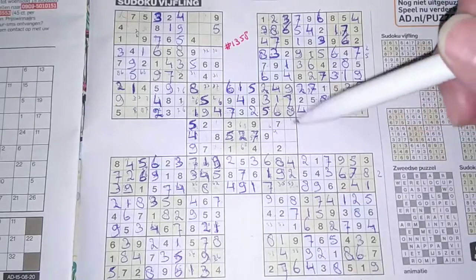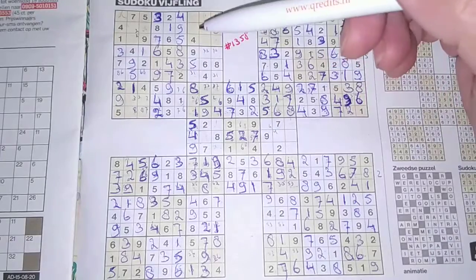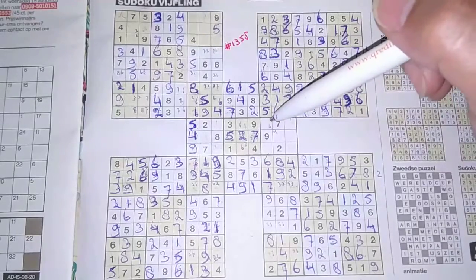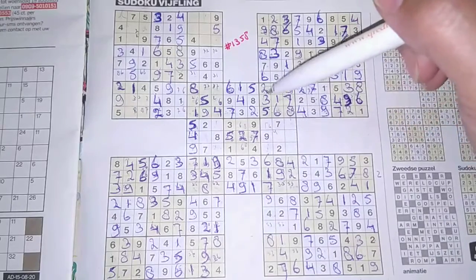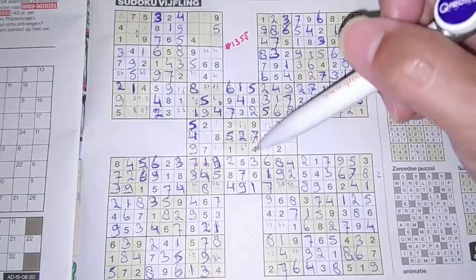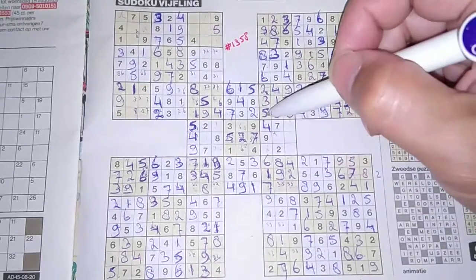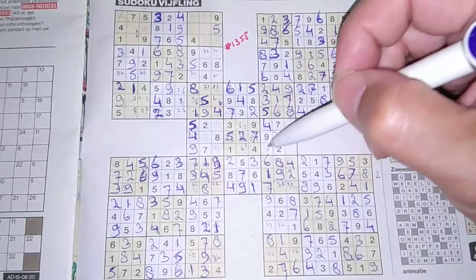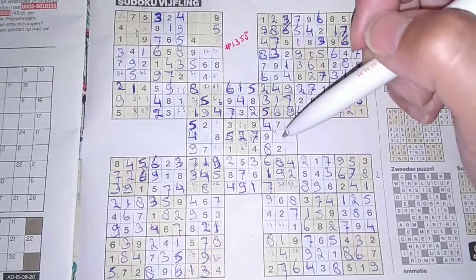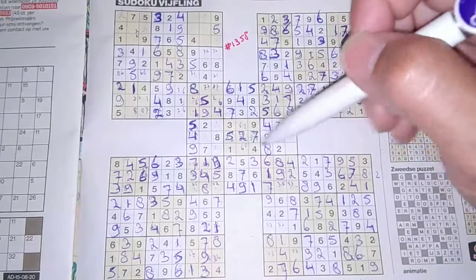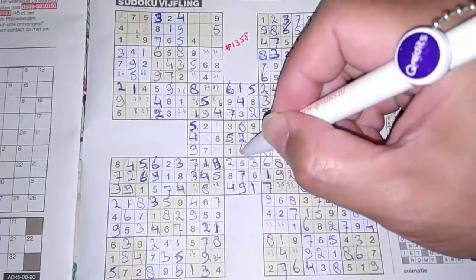Let's go back to this one. These 2 missing numbers in this column. 1, 2, 3. The 4 is missing. I cannot place a 4 here, so the 4 goes there. 5, 6, 7. The 8 is missing in this column, so the 8 goes there. 6 and an 8. Now we have an 8 there, so this cannot be an 8 anymore. This should be the 8, and this should be the 6.